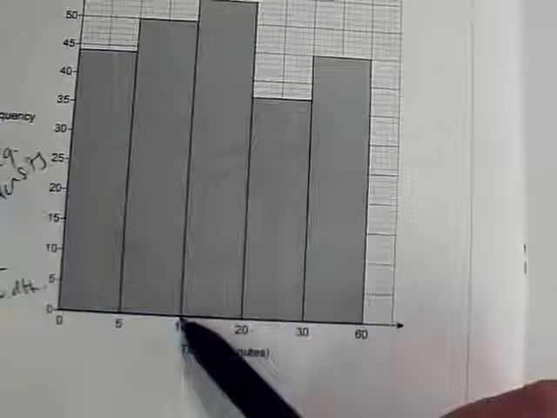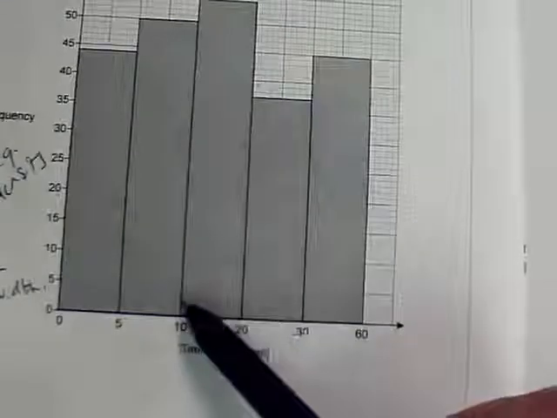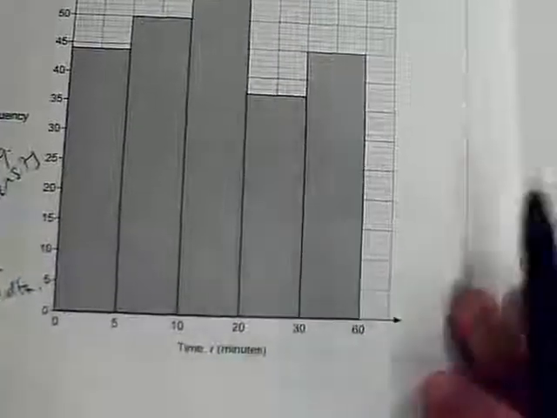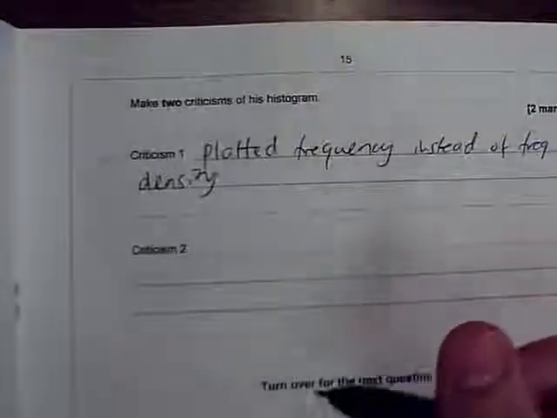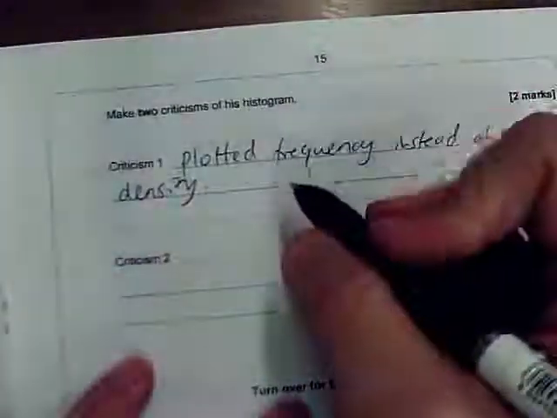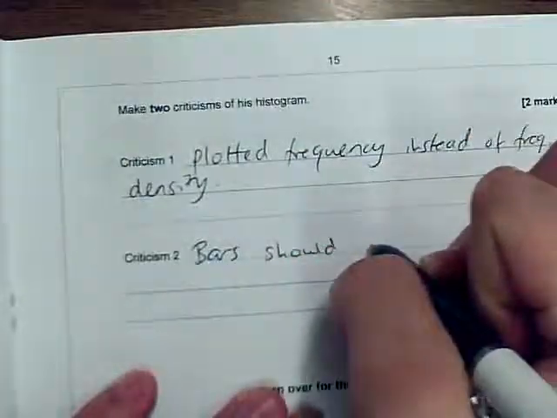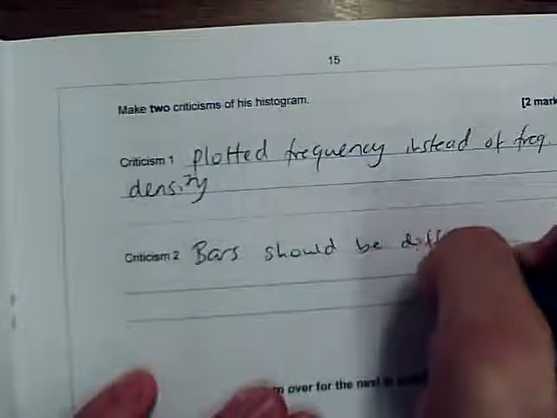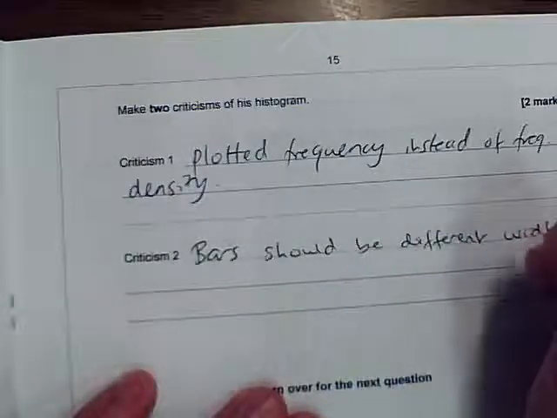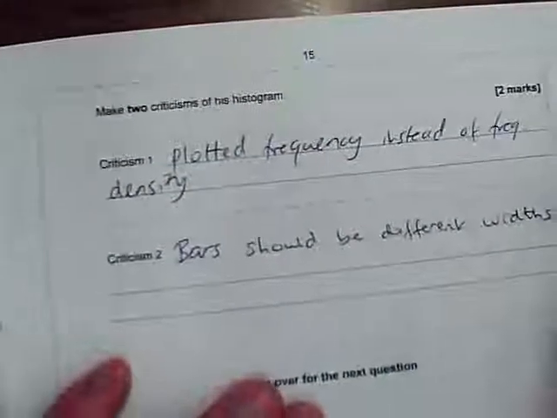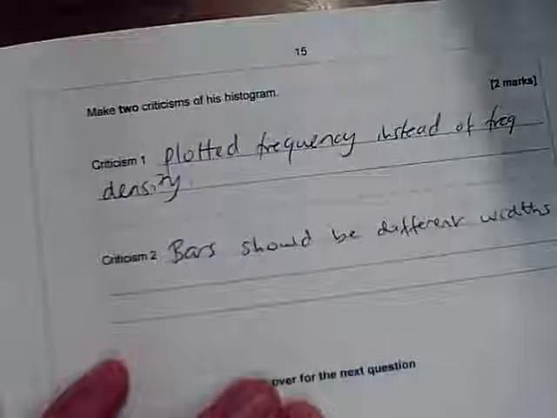So these bars should be of different widths. We should have a 0 to 5 one, a 5 to 10, and then the next bar should be a big fat bar going from 10 to 20, and so on. So he has done this wrong. So you need to somehow write that down. So I'm going to say that the bars should be different widths, or you could say something like the x-axis is plotted incorrectly.